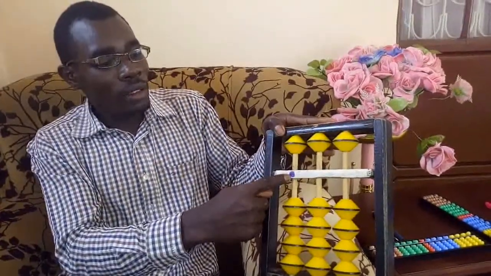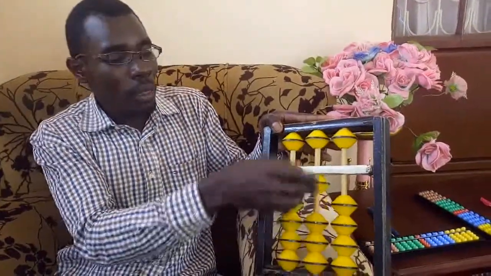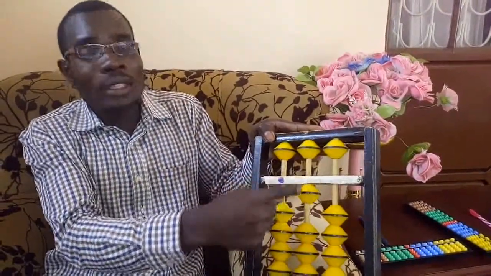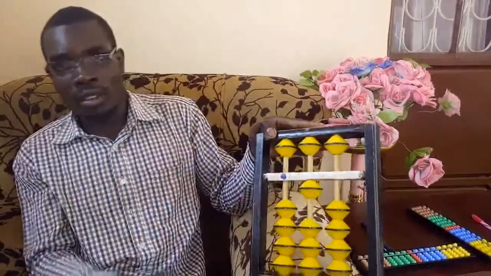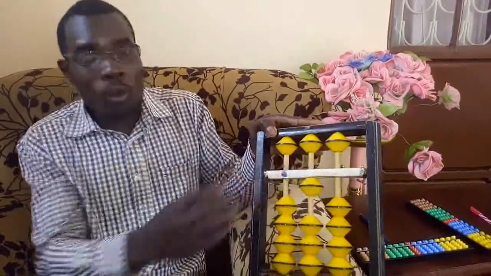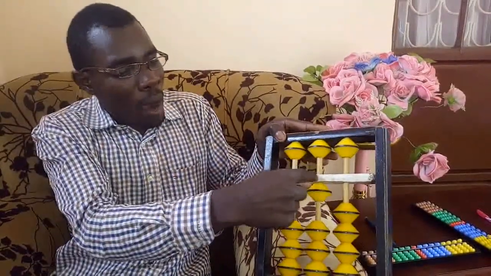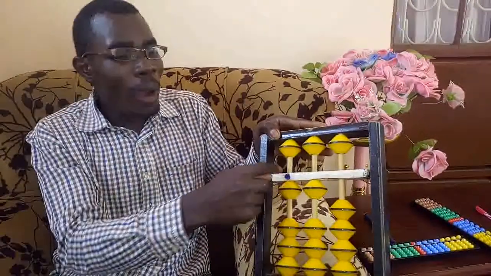This is ones. This is tens. Once I bring this one, it means I have 1 tens and 0 ones. This is now 10. If I bring this one, it means I have 1 tens and 1 ones.